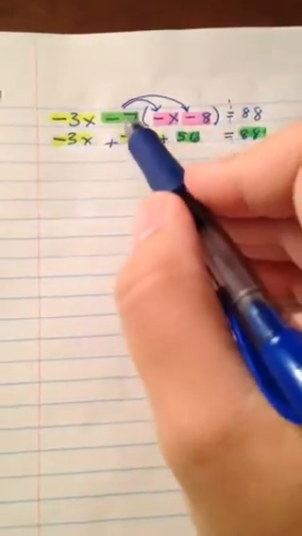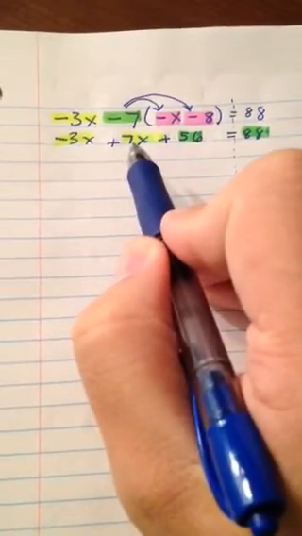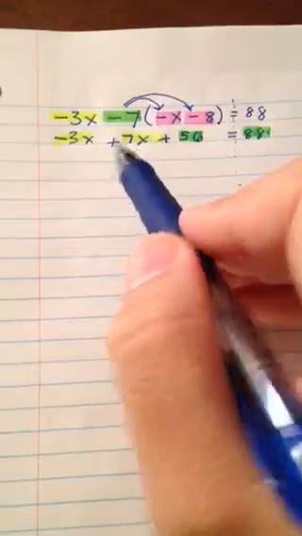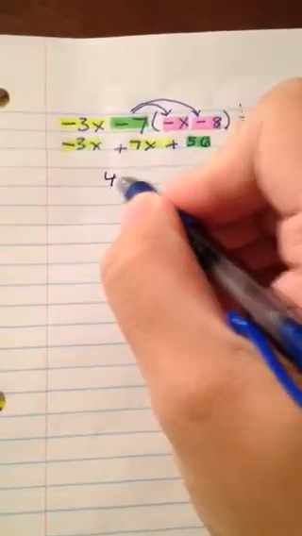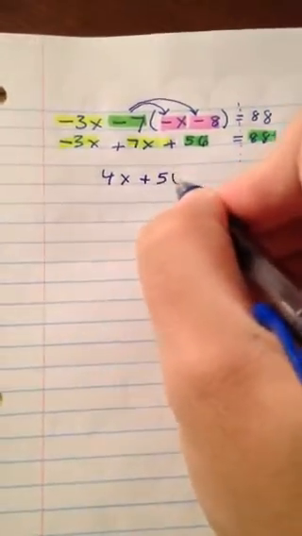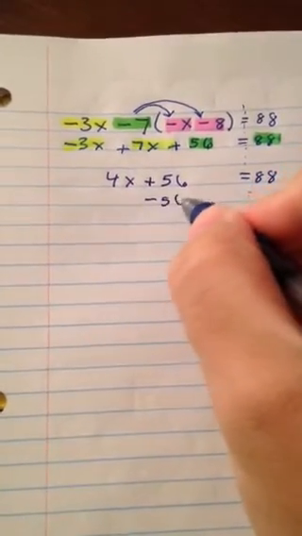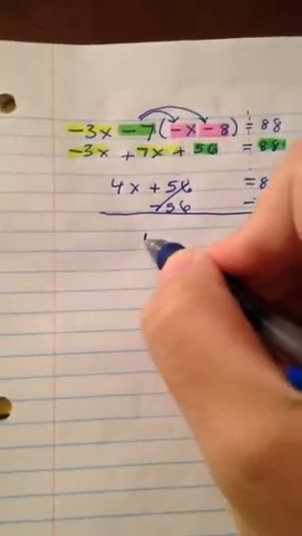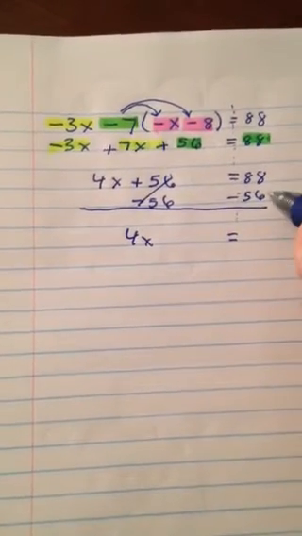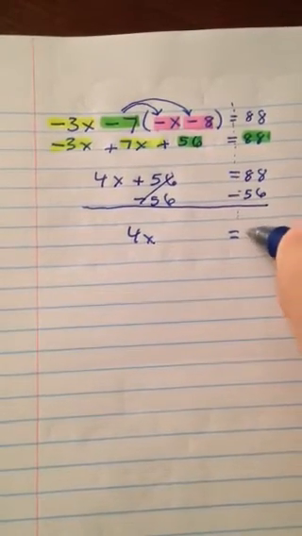Now change your mindset, because you were just multiplying a negative times a negative as a positive. Here, a negative adding a positive makes, that's why we talk about the story of zombies and giants. If I have 3 zombies and 7 giants, I'm going to have 4 giants left over with 56, which is equal to 88. Alright, I have to get rid of 56. So 4x is equal to, that's a negative, so I'm going to have to subtract from a positive, which is 32.